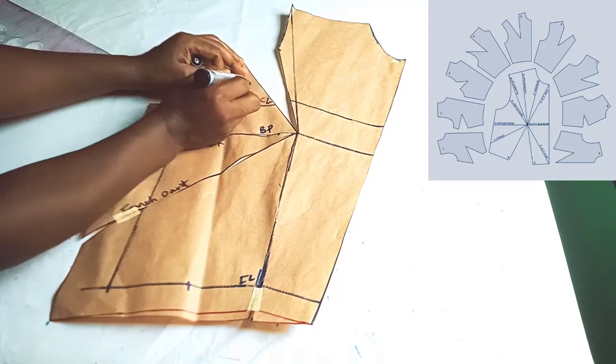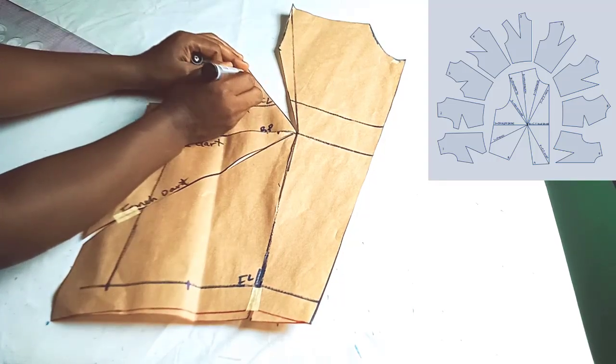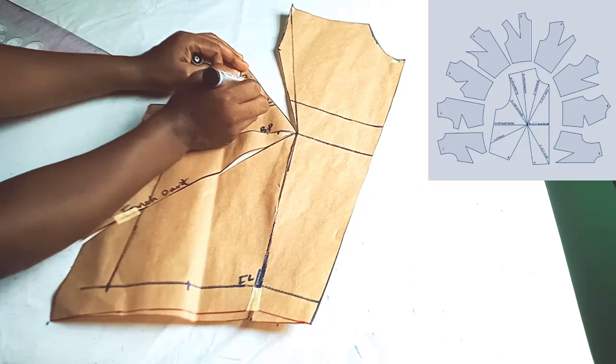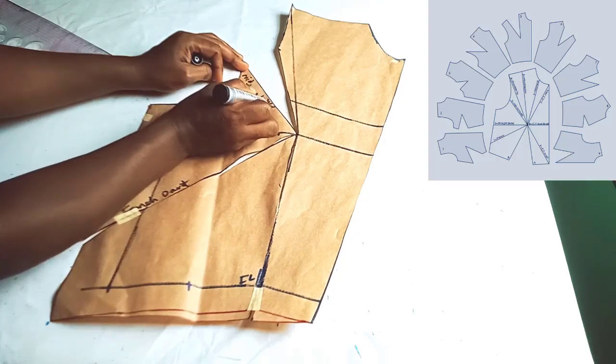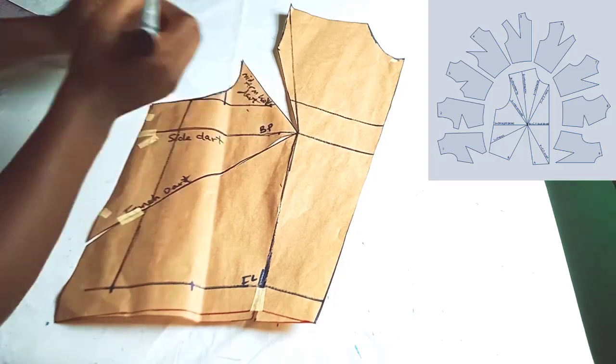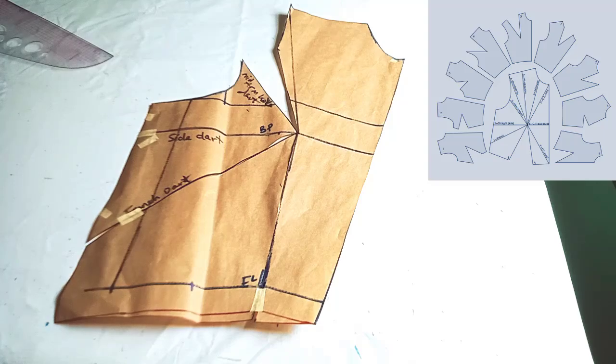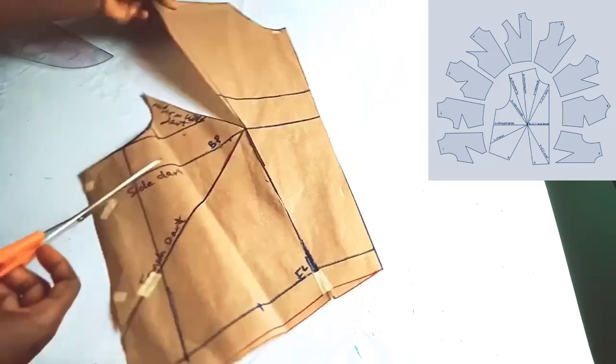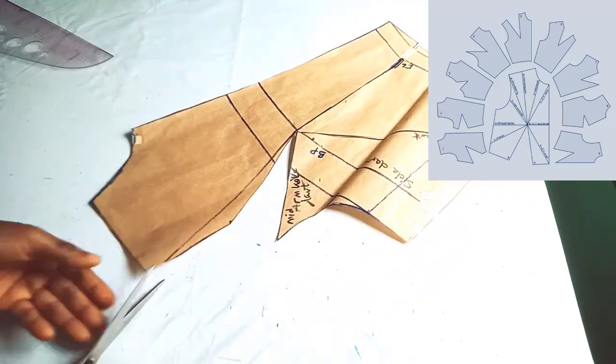So we're just going to mark mid armhole dart. So here we're going to cut to the bust point.